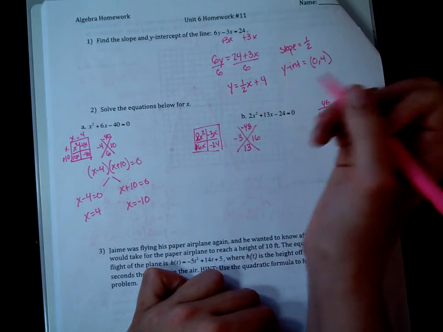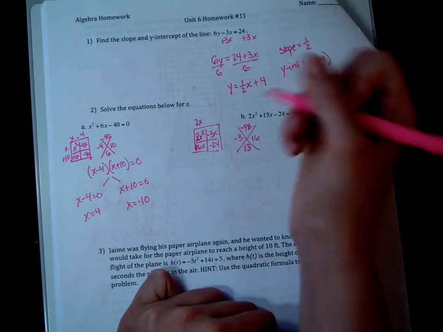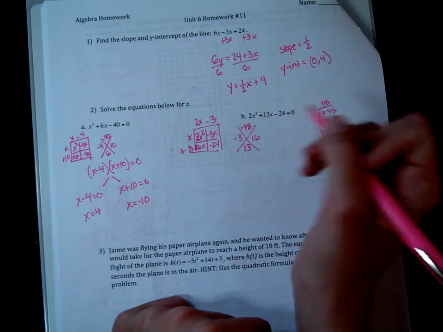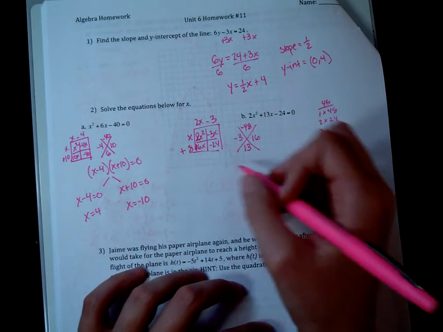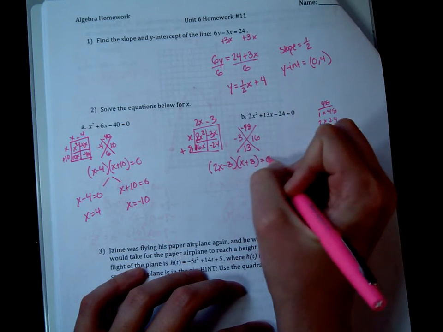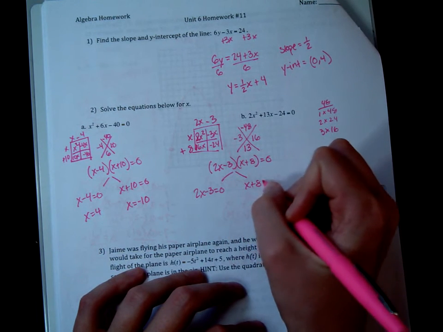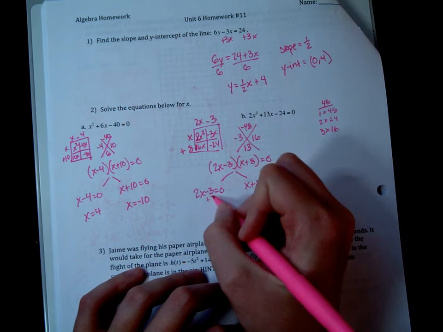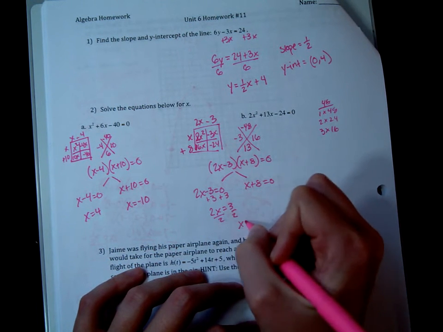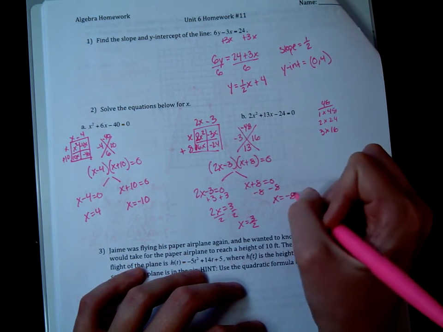So negative 3x and 16x. I know that 2x is going to go here because of the 16. I'll have x there, minus 3, and plus 8. So this factors to 2x minus 3 times x plus 8 equals 0. 2x minus 3 equals 0, and x plus 8 equals 0. So we get 2x equals 3. So x equals 3 halves. X equals negative 8.